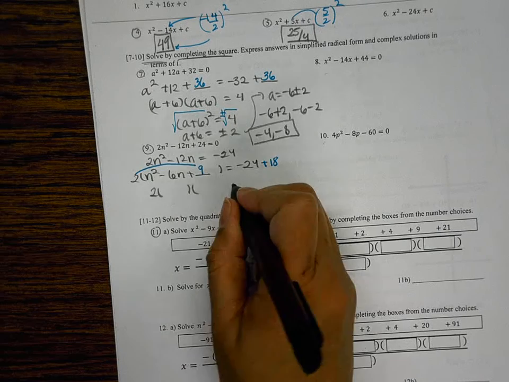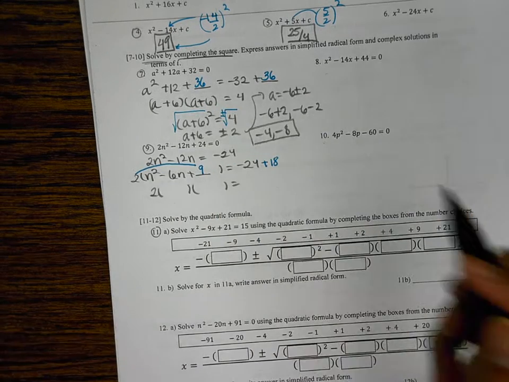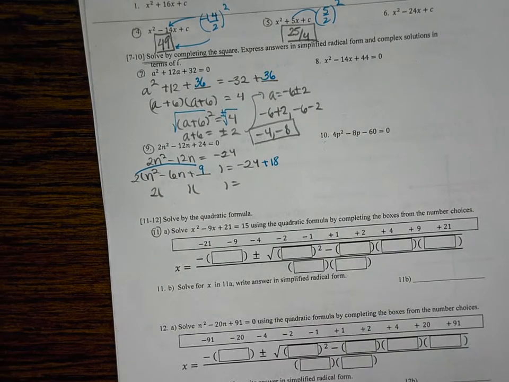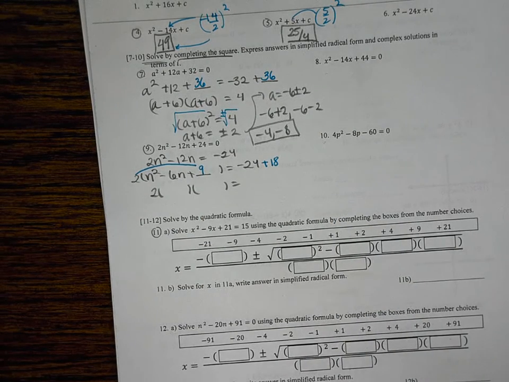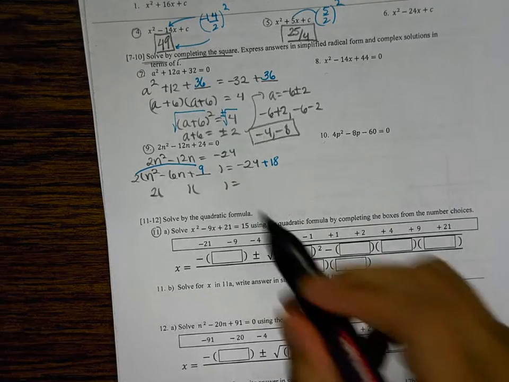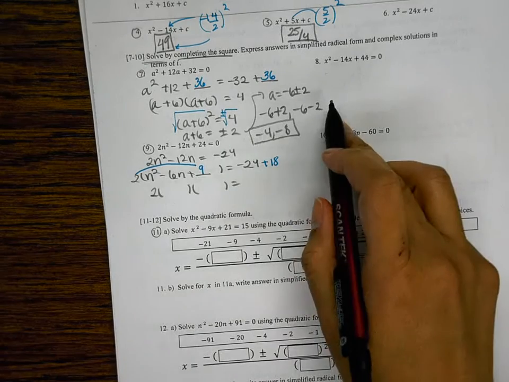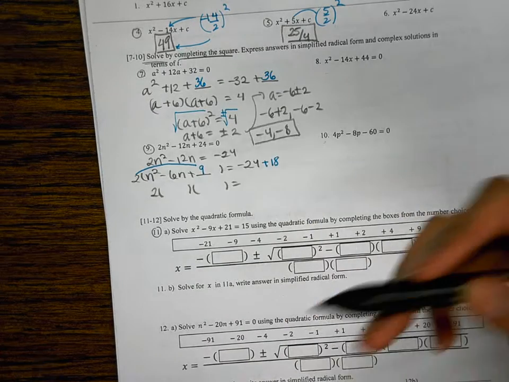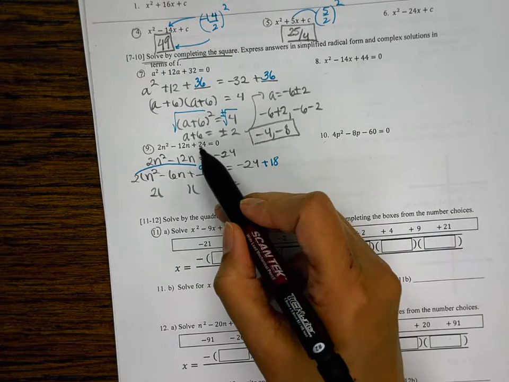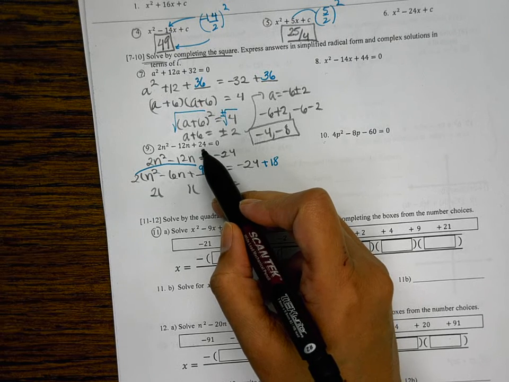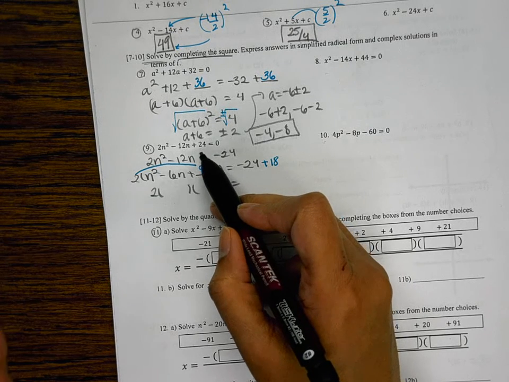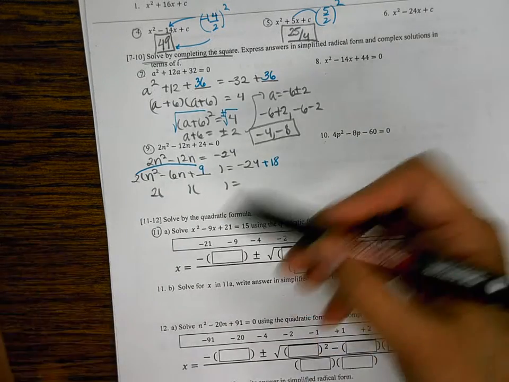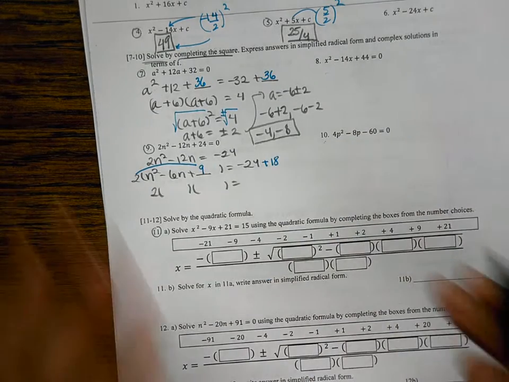Now, the reason I'm showing you this way is because some people will just divide everything by 2, which technically you can. Now, if I was doing this on my own, that's what I would do. Divide everything by 2, then it's just like number 7 and 8. But I'm showing you the harder way because say that 24 was a 15 and it was not divisible by 2, then you couldn't divide everything by 2. So I'm trying to show you how to do it on every single one that will work every single time when it looks like this.